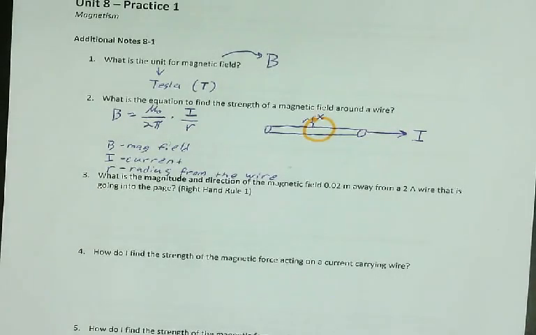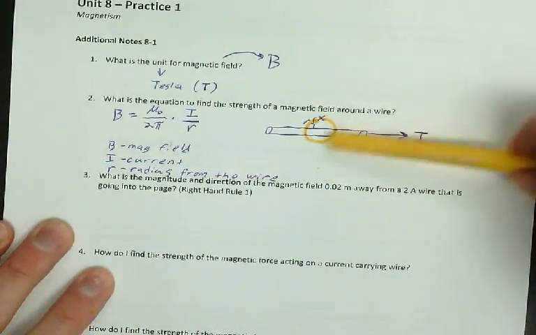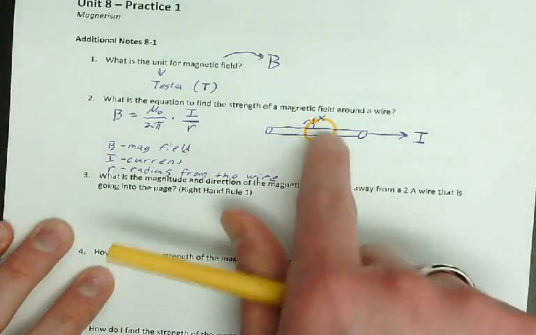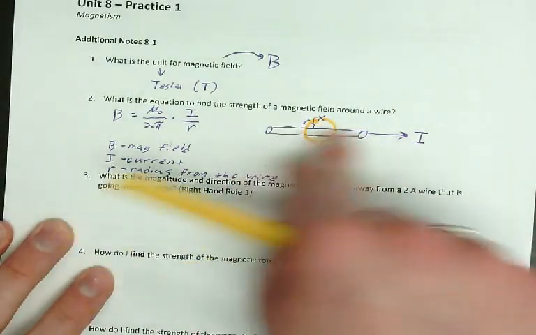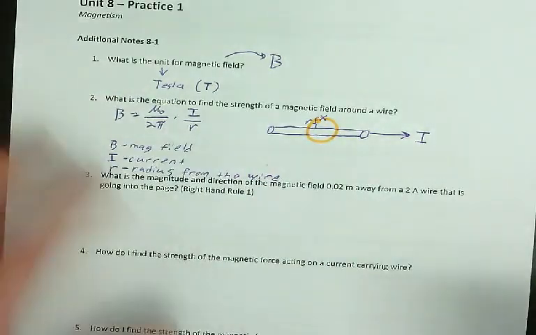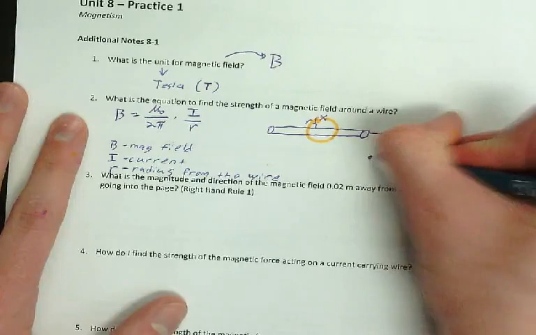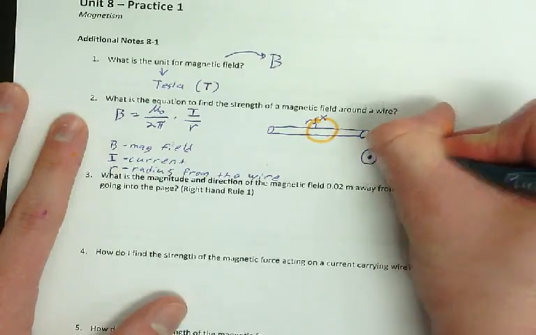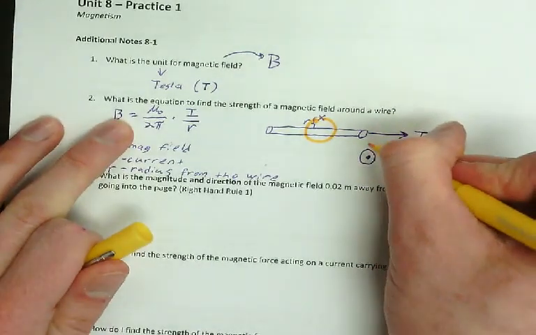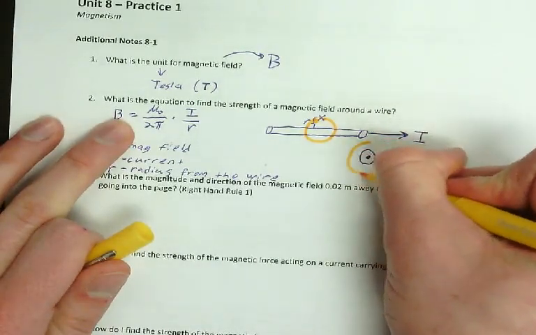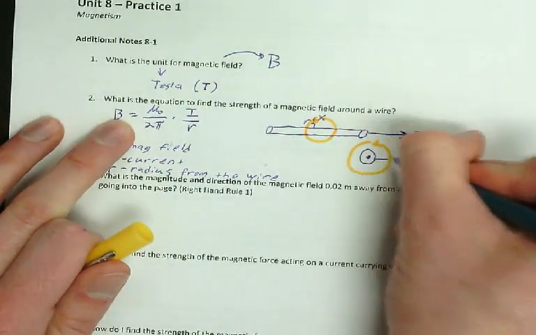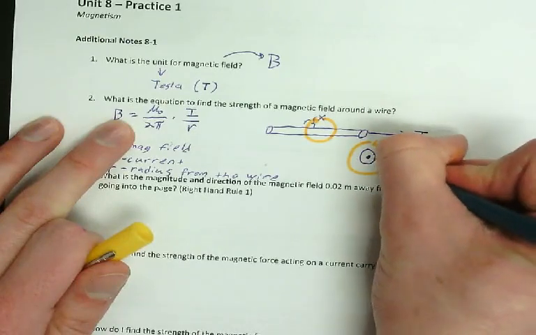So the current is going in one direction. The radius is a distance away where we're looking for the field, and the field goes in a circle around the wire. Now, it's hard to draw because I drew it kind of to the right, and I'm not good at 3D. But if it was coming at you in the face, the field would be going around you like this. And then you would have some radius out where you're looking for the field.